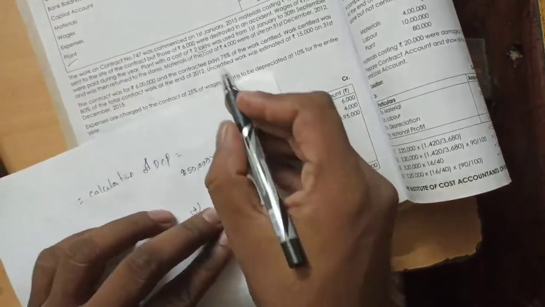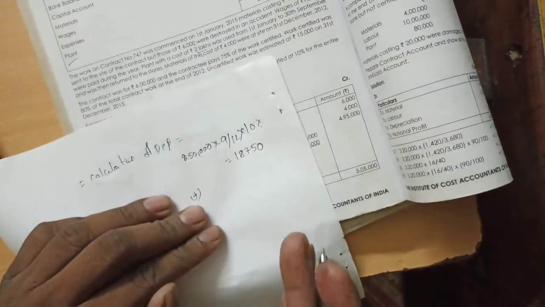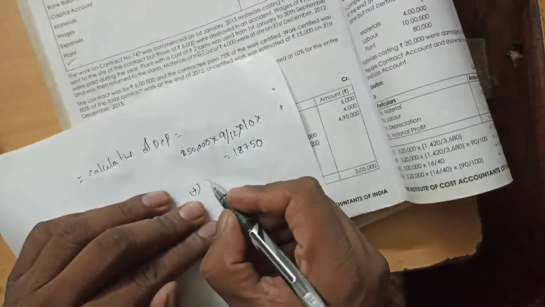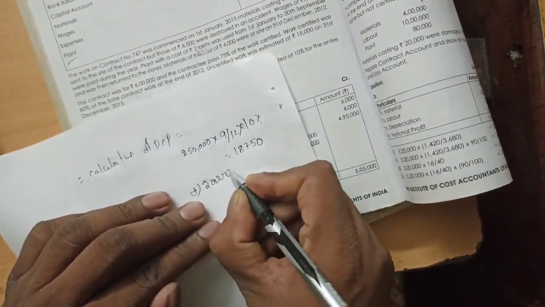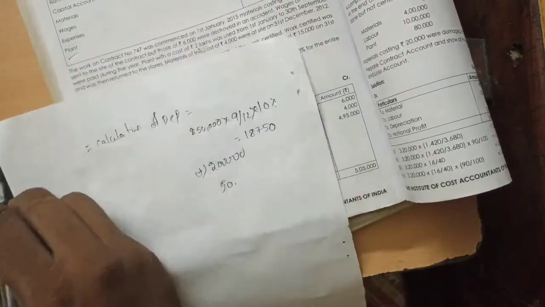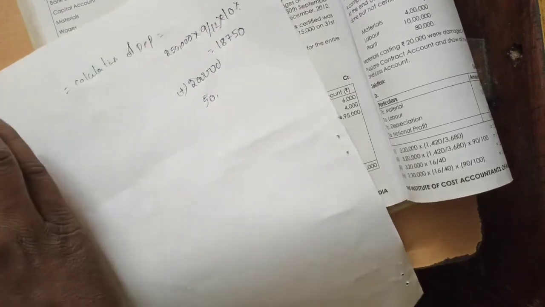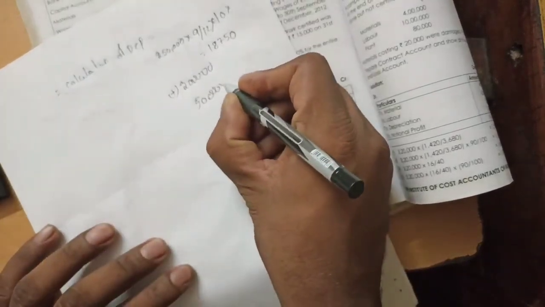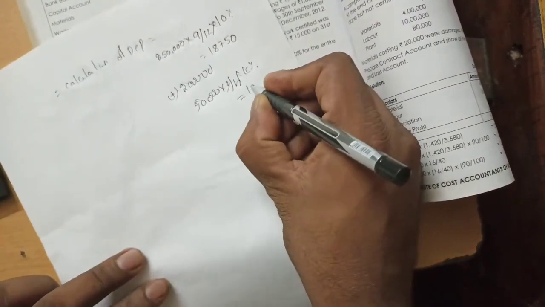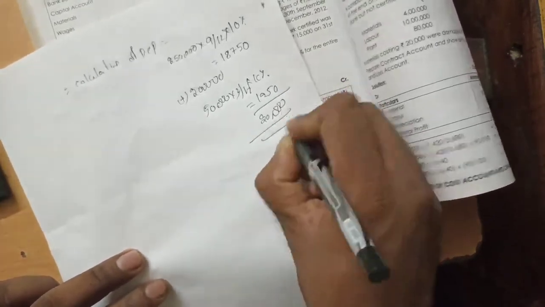So here is the next tricky point. 2 lakhs was used from 1st January. So 2 lakhs were used, and the remaining worth of cost, 2 lakhs, was returned to store. So how much remains after 2 lakhs used? 50,000. So 50,000 into 3 by 12, and the percentage is 10%. So remaining 1,250. So in total we got 20,000 as the depreciation.